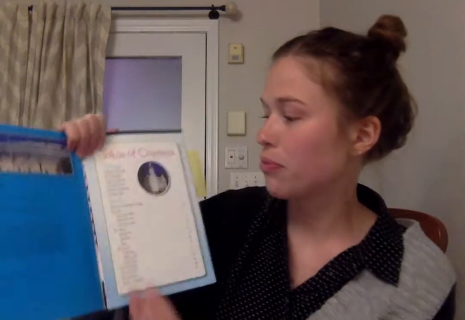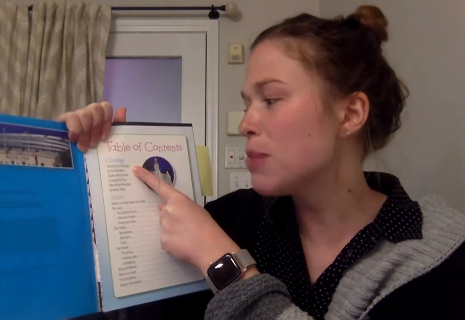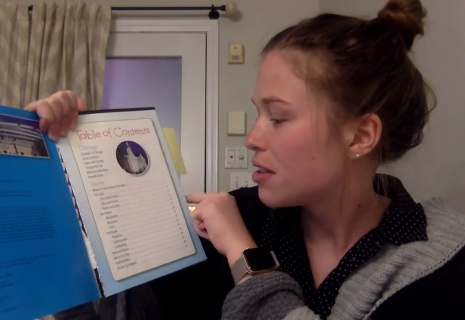So today, when we're reading about Chicago, we are going to look at the table of contents. And we're going under the heading Chicago, because we want to learn specifically about our awesome city, like I said before, and we're going to be looking at sights and sounds. So I am going to be turning to sights and sounds.